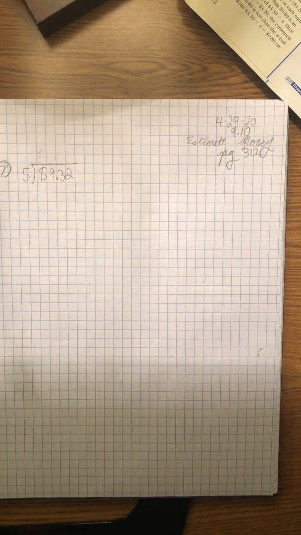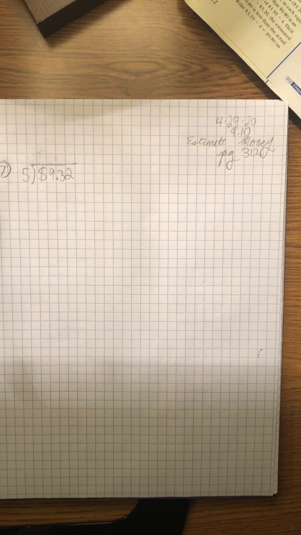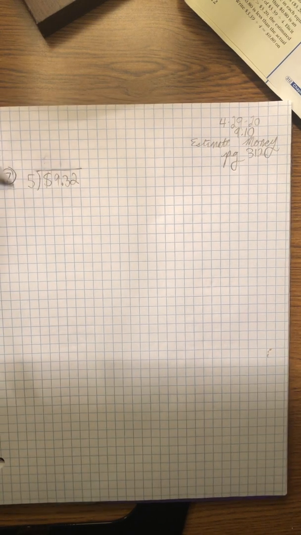So with estimating money, we're really just using compatible numbers to start off. So we're not doing the lazy division estimation we learned yesterday. We're just going to use compatible numbers. So I already wrote out number 7 for you. Go ahead and write that out.